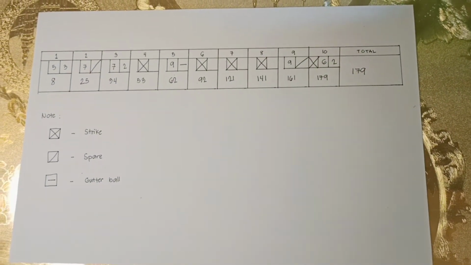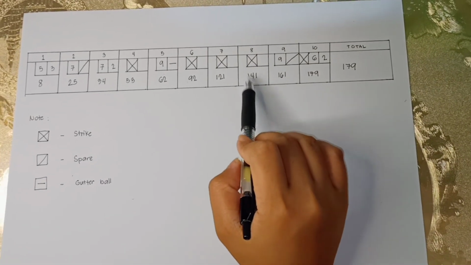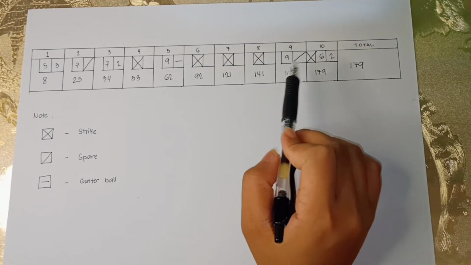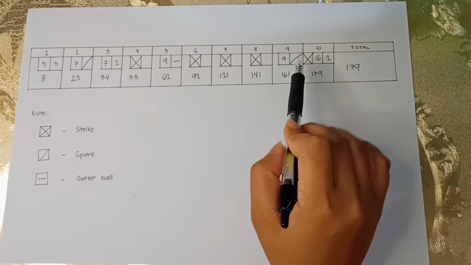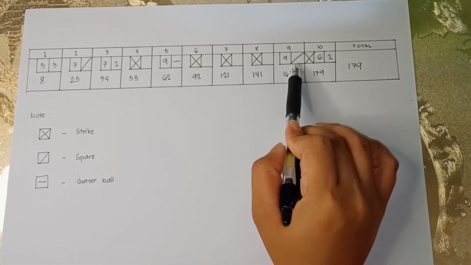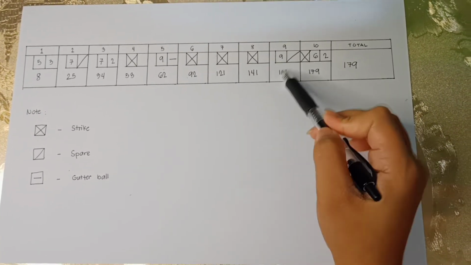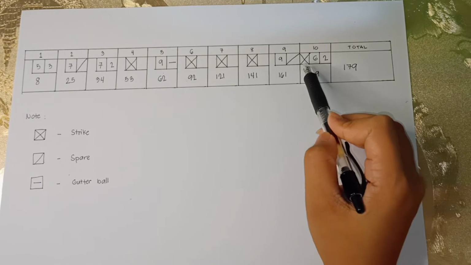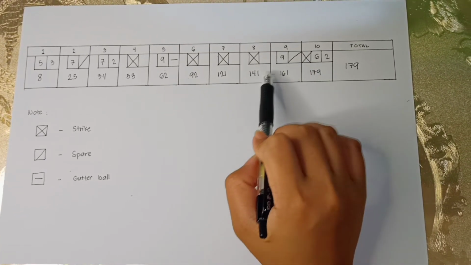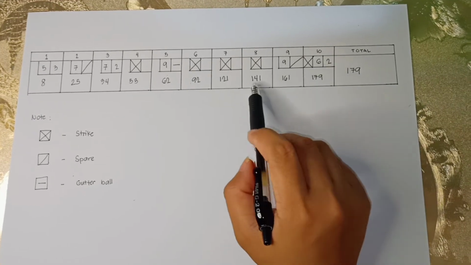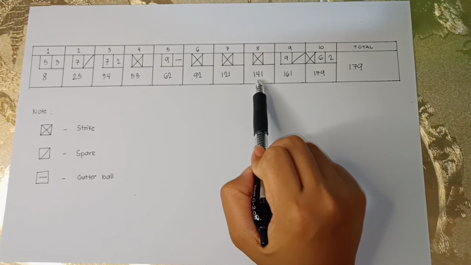Now, for frame number 8, we have a strike here. In the next frame, he got 9 pins and then a spare on the second ball. That makes 10 pins for the spare, and then we add them to the next throw, which is a strike. So that makes 20 points, plus the previous points in frame 7, which is 121. That makes 141 points.